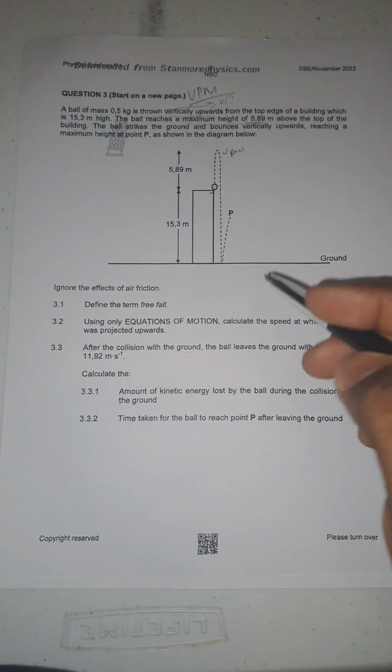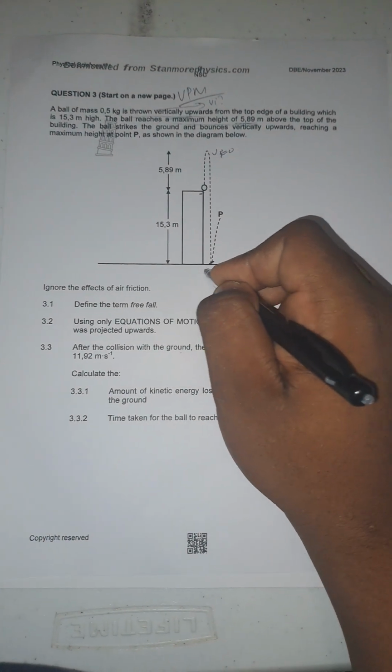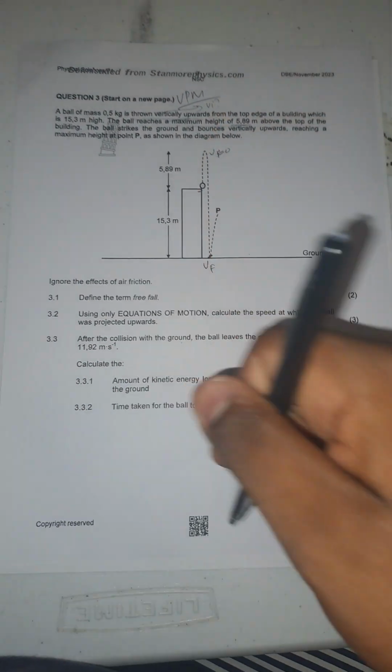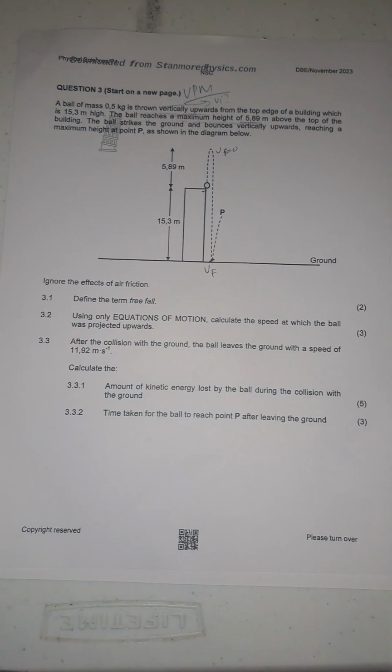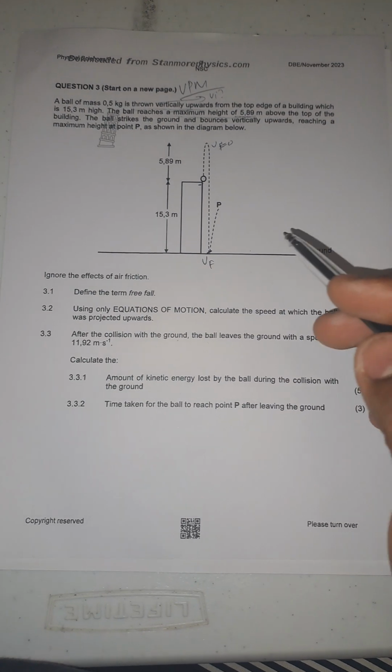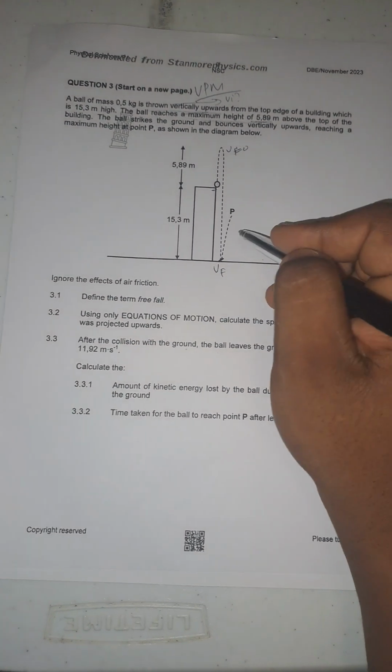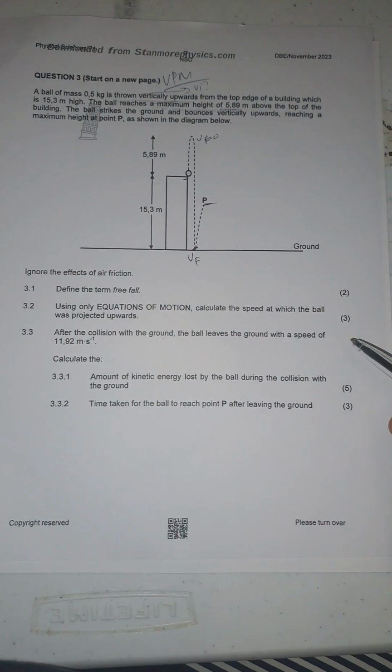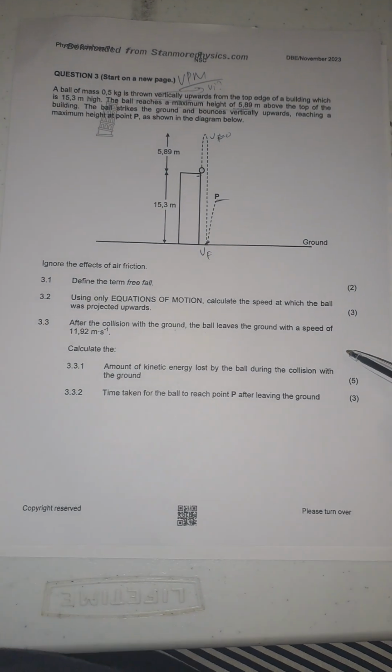The ball strikes the ground and bounces vertically upwards. So this is where it is striking the ground, and you can see this is the final velocity when it reaches the ground. Then it is bouncing upwards vertically again, reaching a maximum height at point P, as shown in the diagram below.